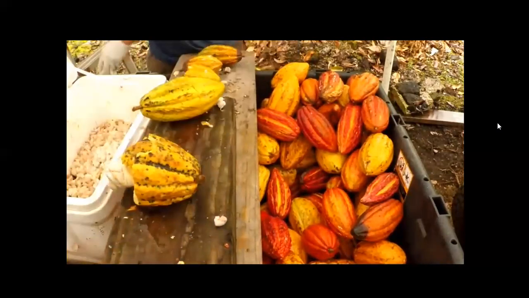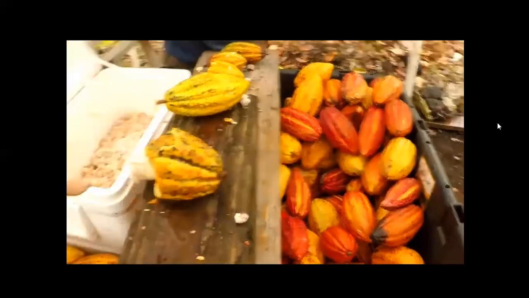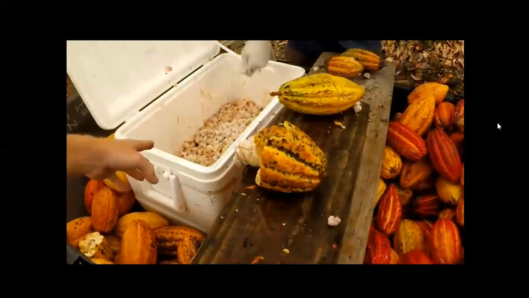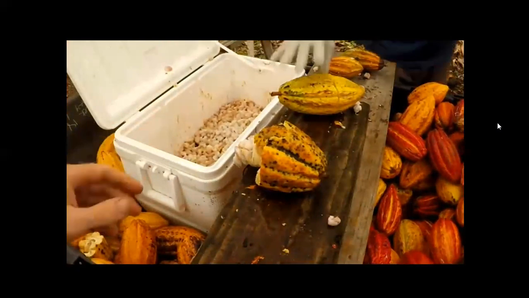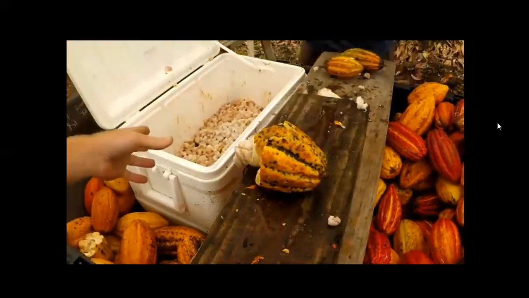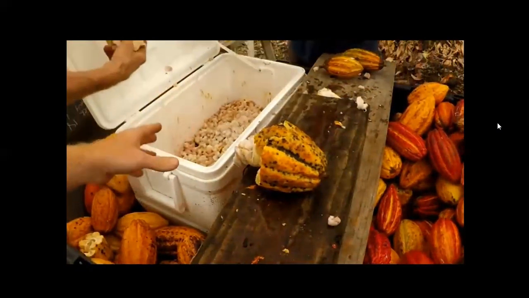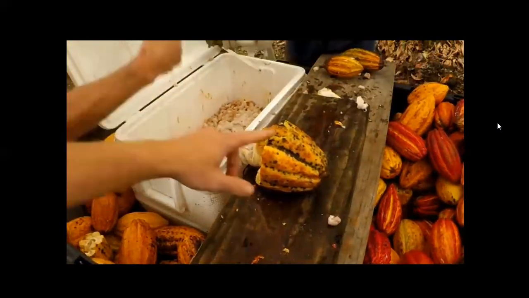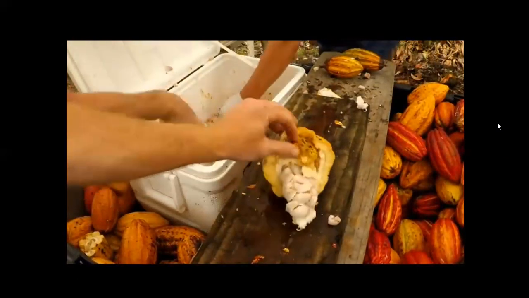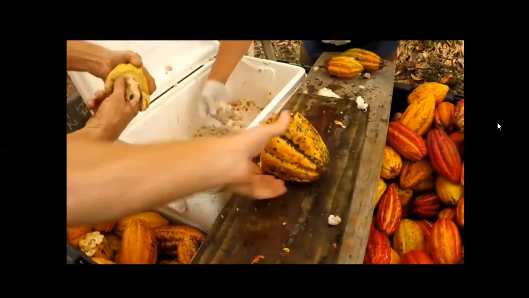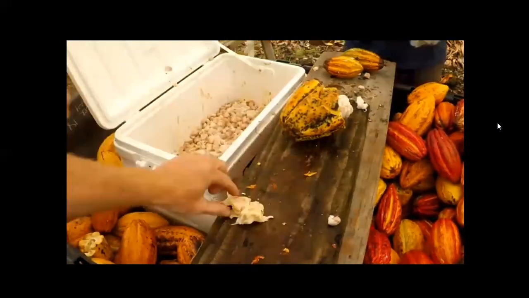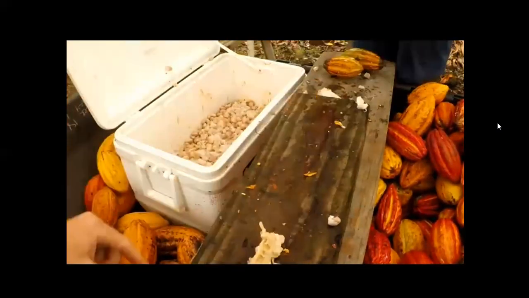And so in here, where he's putting the beans, we're going to ferment this for about 5 days, and only the beans get thrown in there. You don't want any rocks or any of the rind or anything. You want just the plain beans with the white around it, and you don't want any of this. This is what you don't want.